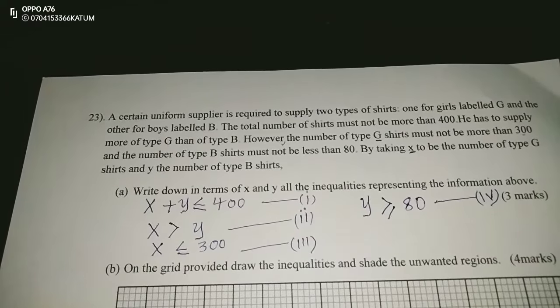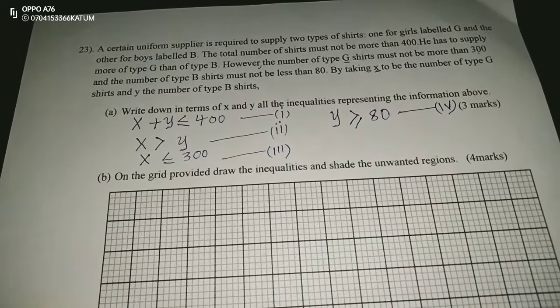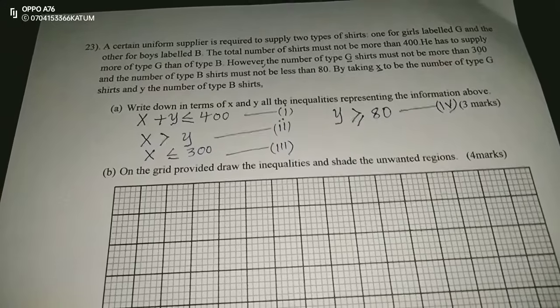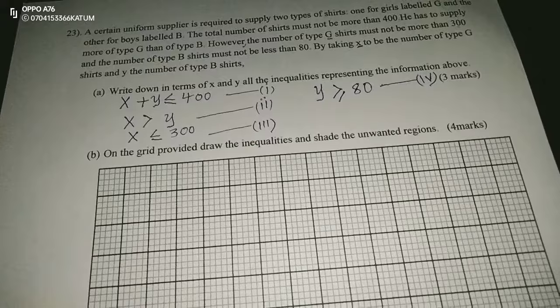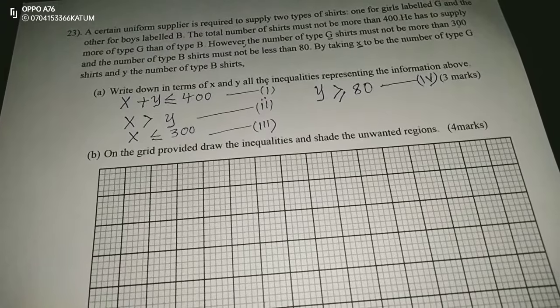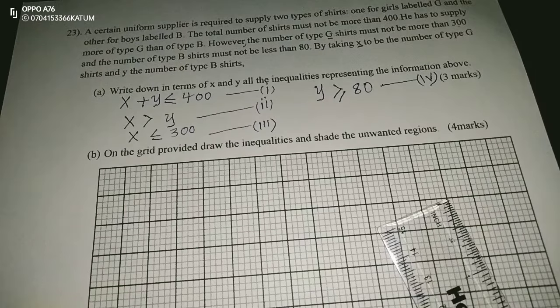So we have now our inequalities here, and we are told on the grid provided, draw the inequalities and shade the unwanted regions. We usually change the inequalities to borderlines by the time we are drawing them, such that instead of the inequality symbols, we use equal signs.